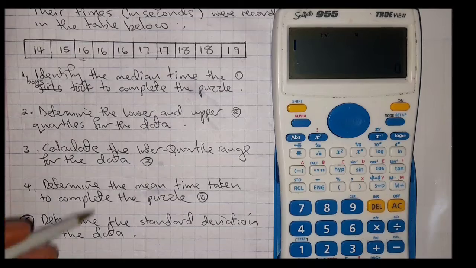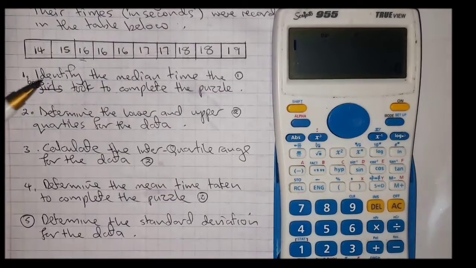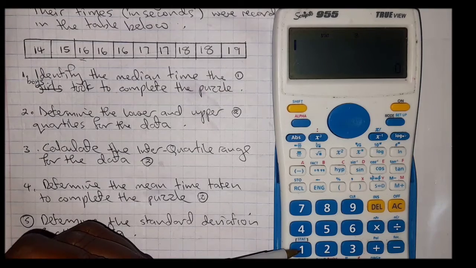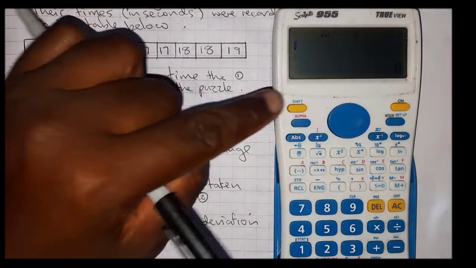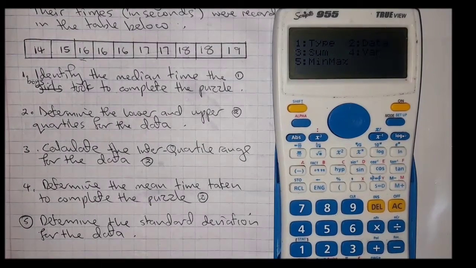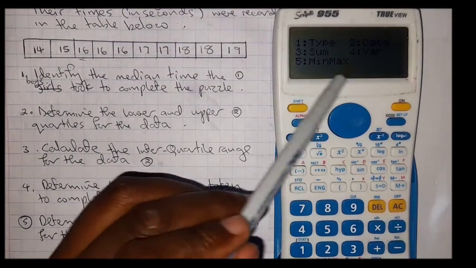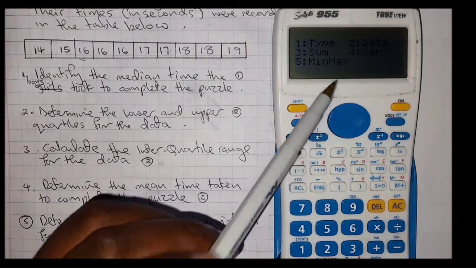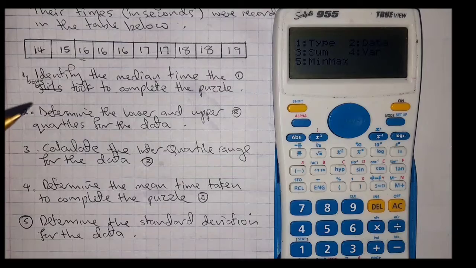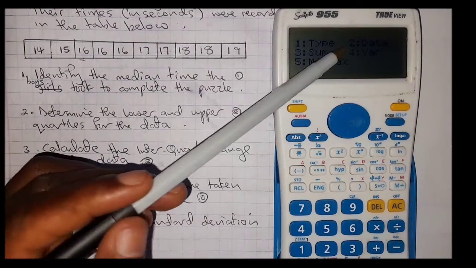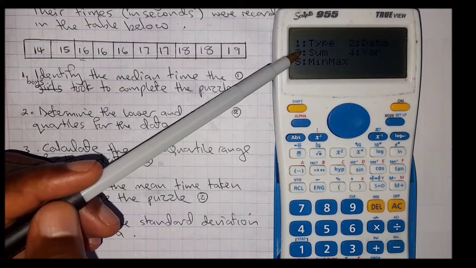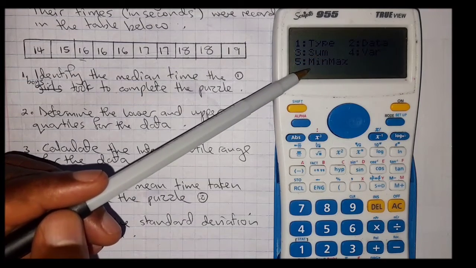Now, to get these statistical values, we come to the second function of button number 1. So it's shift and you press your 1. And when you've pressed your 1, we've got a number of options here. Number 2 is the data, that table where we entered our data. Number 3 we've got sum, number 4 variance, number 5 minimum and maximum.